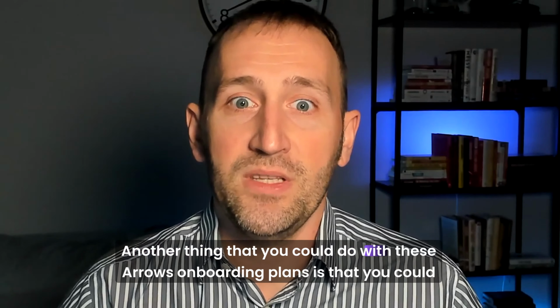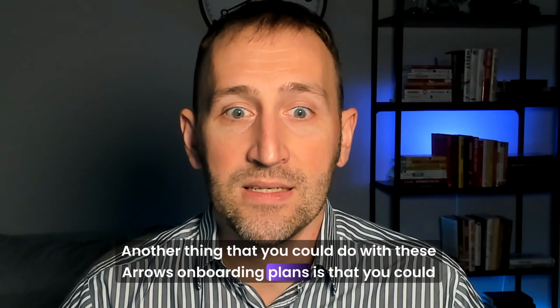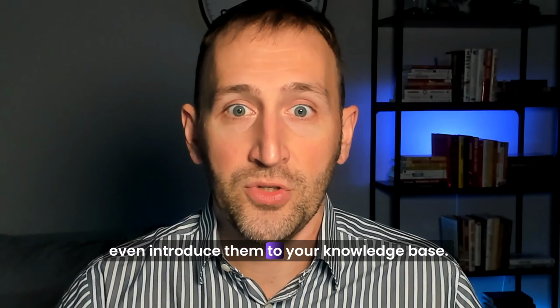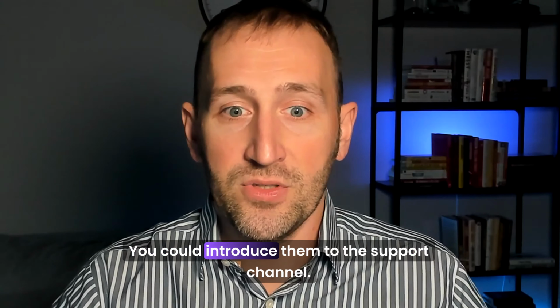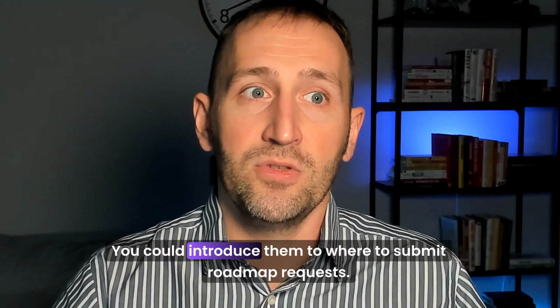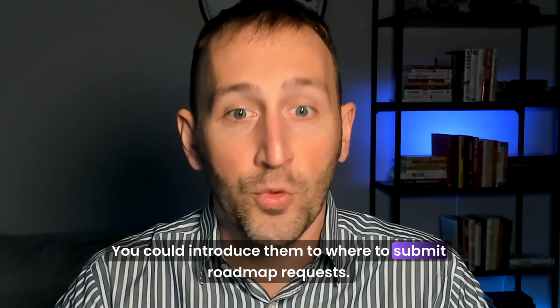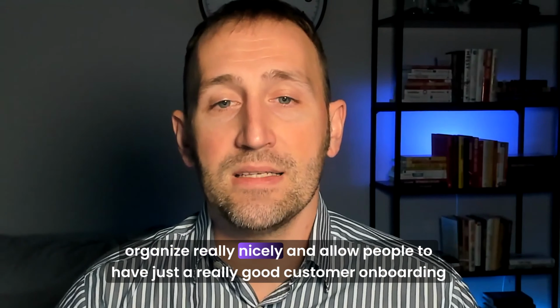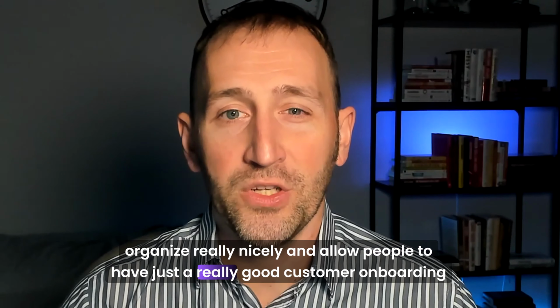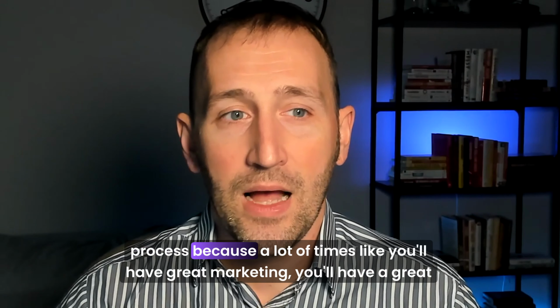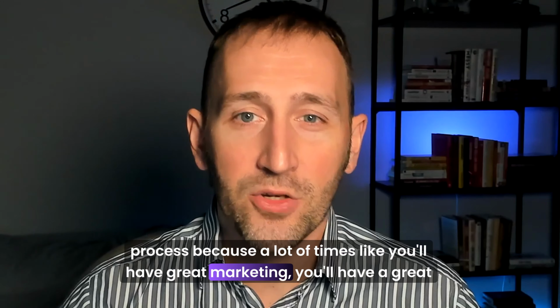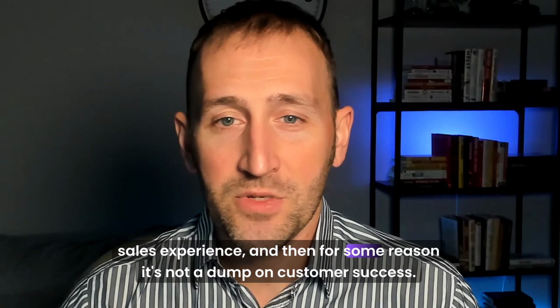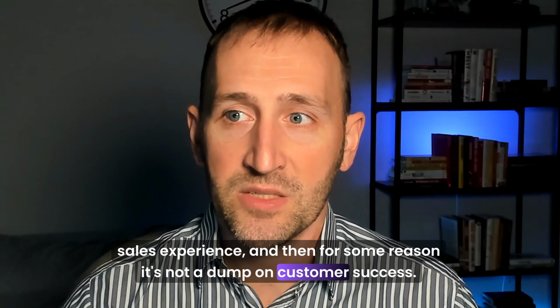Another thing that you could do with these Arrows onboarding plans is that you could even introduce them to your knowledge base. You could introduce them to the support channel. You could introduce them to where to submit roadmap requests. There's all of this stuff that you can organize really nicely and allow people to have a really good customer onboarding process, because a lot of times you'll have great marketing, you'll have a great sales experience, and then for some reason it's a dump on customer success.